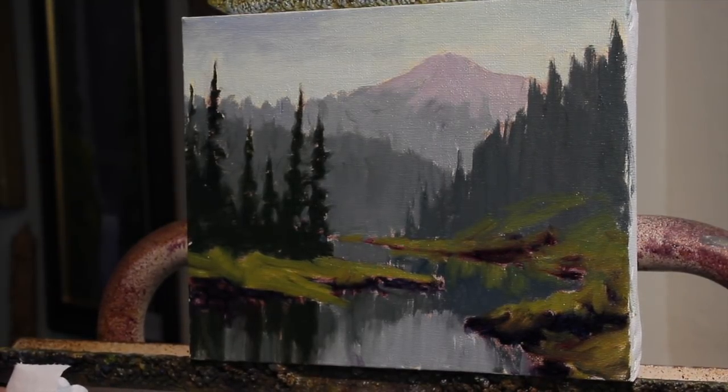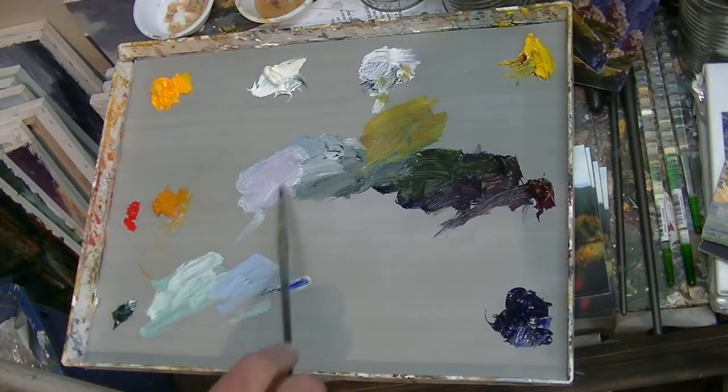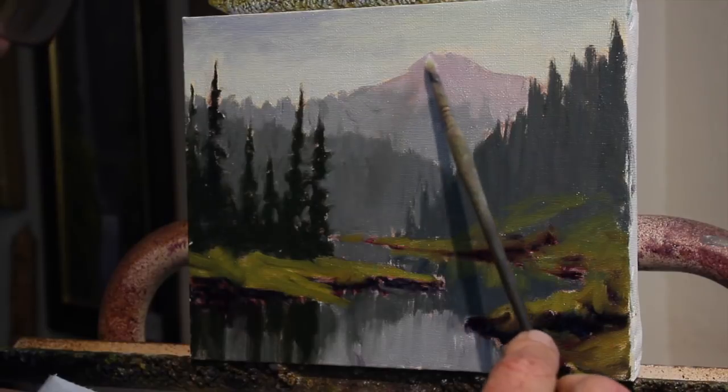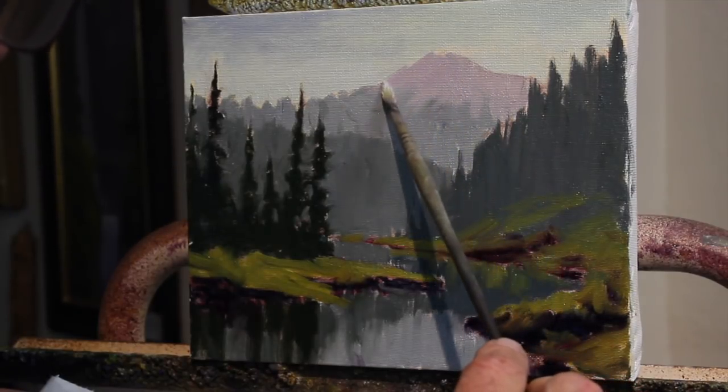Now, the light is coming from the right. What I'm going to do is test this color, my block-in color of my mountain. Now, I had to leave that little halo around the mountain. Now's the time to take it out.